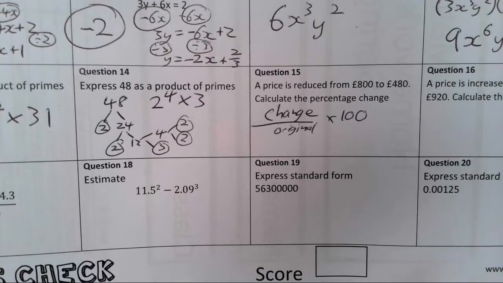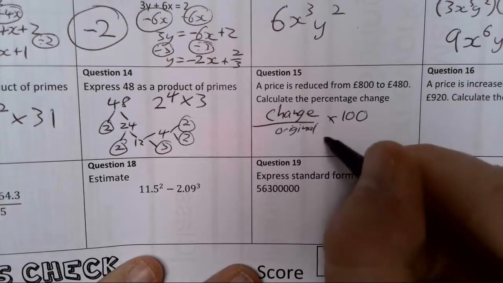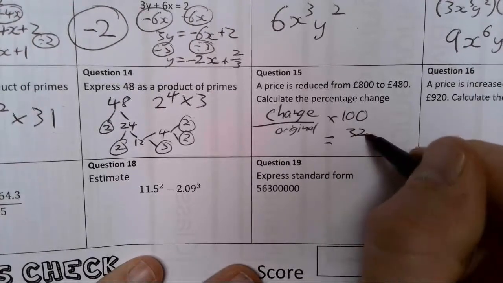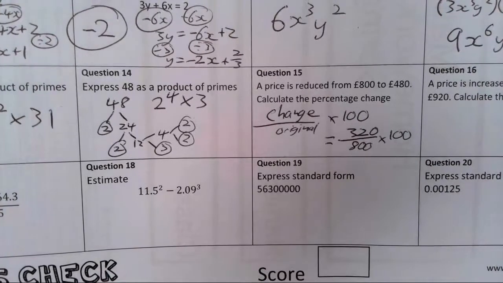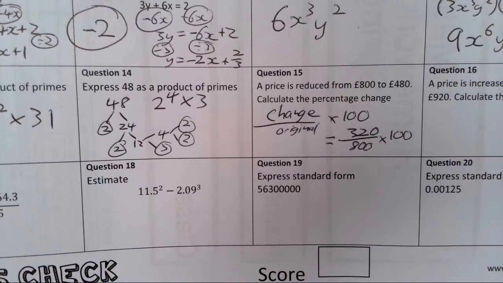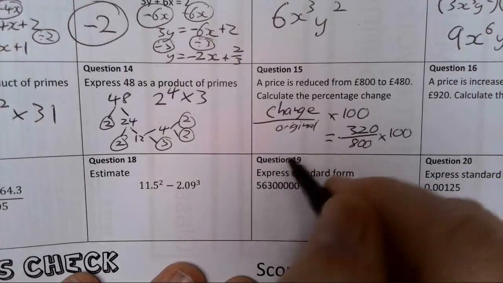What's the change here? 800 take away 480, which is going to give me 320 over 800 times by 100. 32 divided by 80 gives me... 40%.